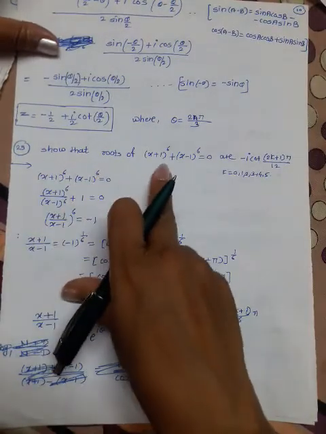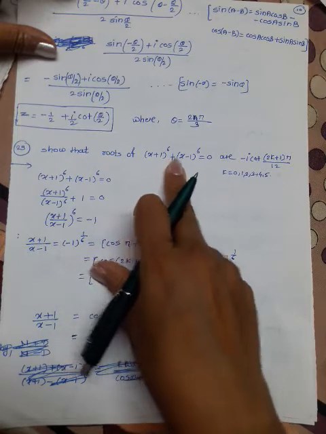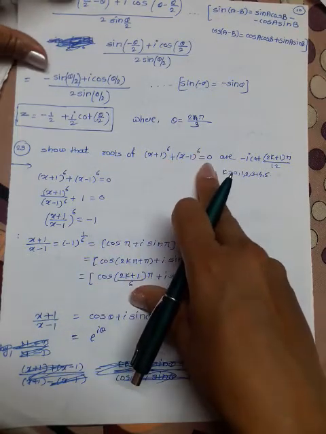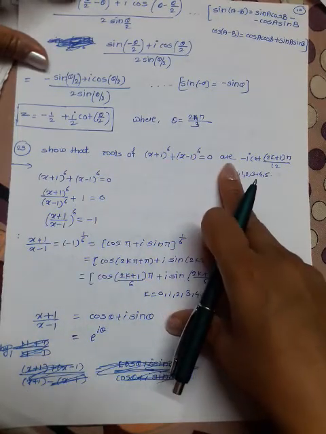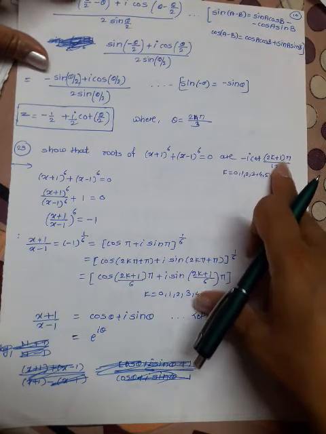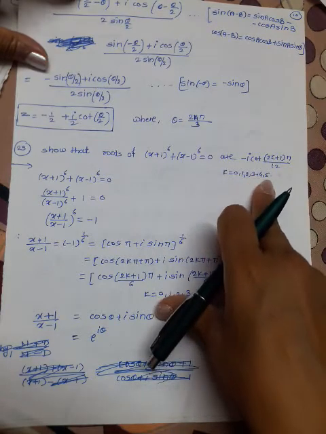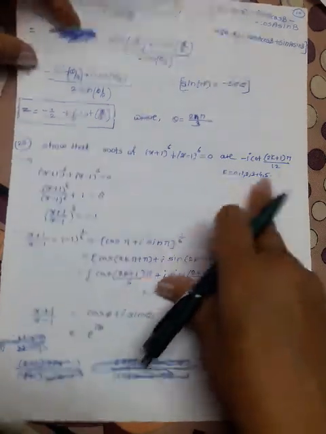Show that the root of this is the same kind of example as the earlier one. x plus 1 raised to 6 plus x minus 1 raised to 6 is equal to 0. We have to find the roots and show that they are minus I cot of (2k plus 1) upon 12 pi, where k is 0, 1, 2, 3, 4, 5. 6 roots are there in total.